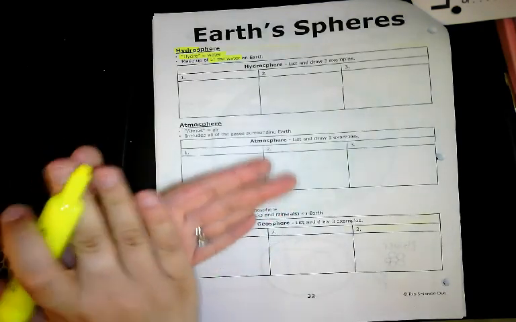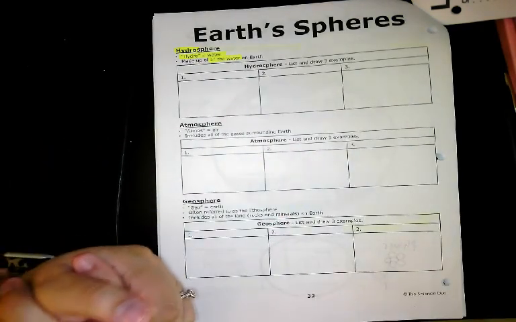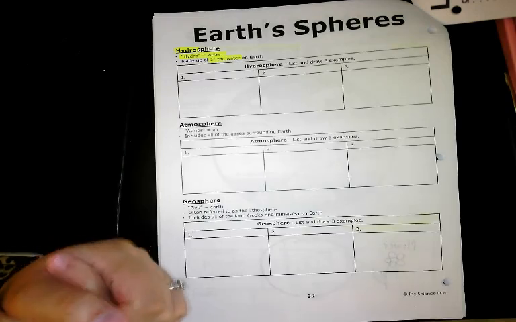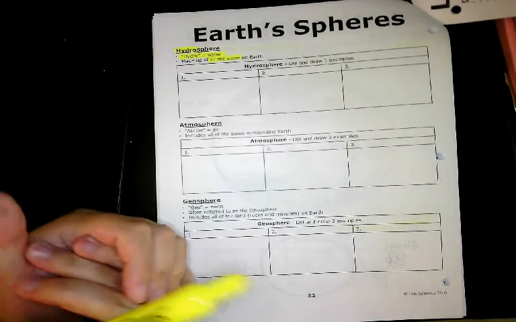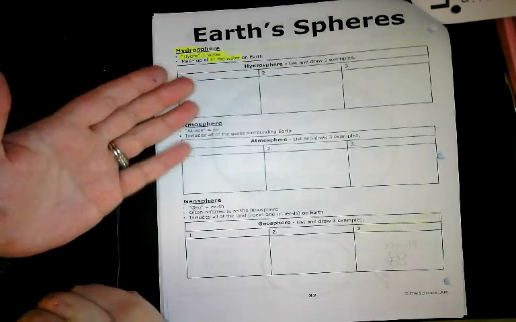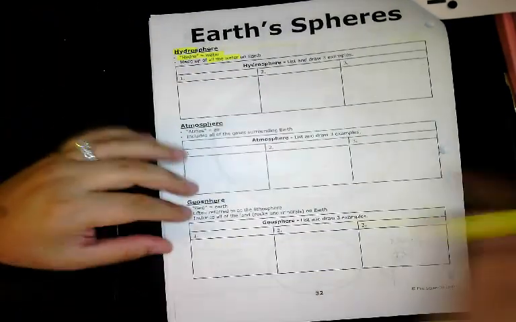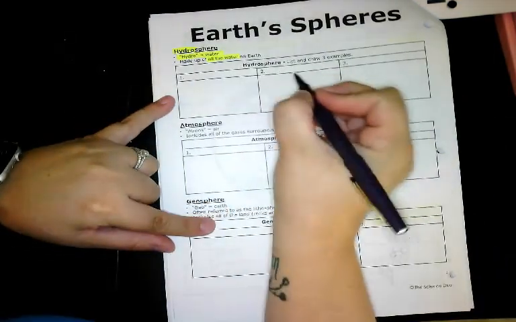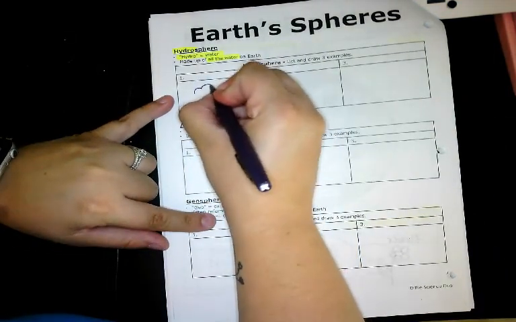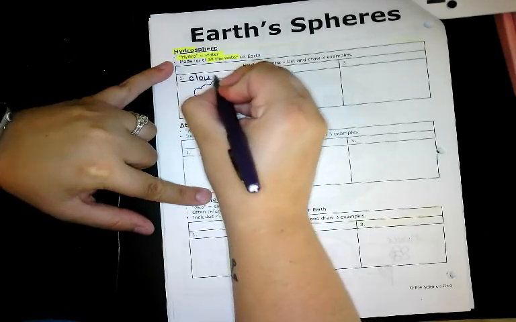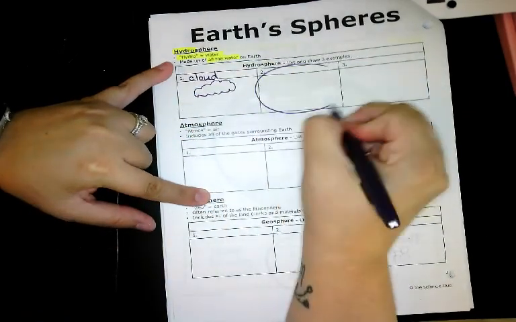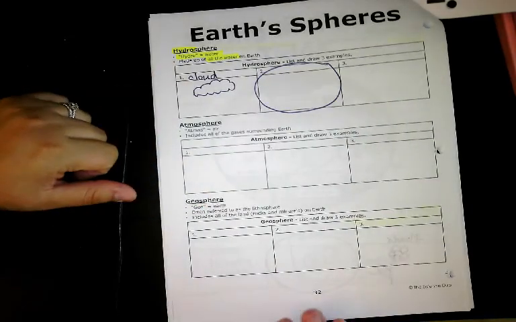The water in the plants, right? Everything that is water, rain, snow, sleet, hail, clouds. Clouds are made up of water vapor, right? This is all examples, right? So we're going to draw one. I'm going to draw some clouds. Draw a cloud with me. And draw one more example of your own. I just gave you a billion examples. Go ahead and draw one.